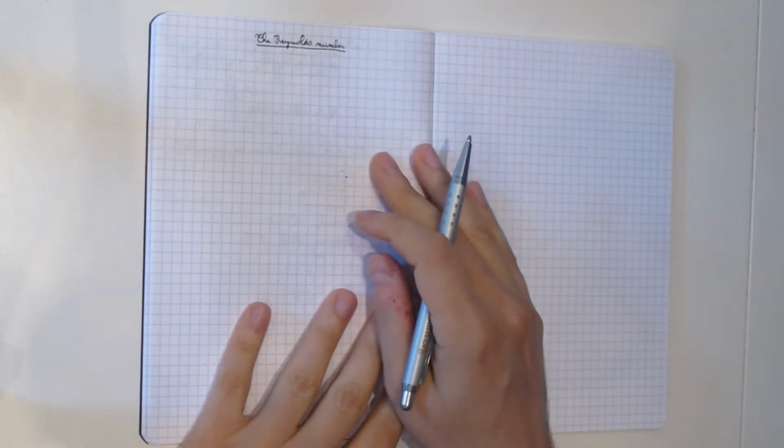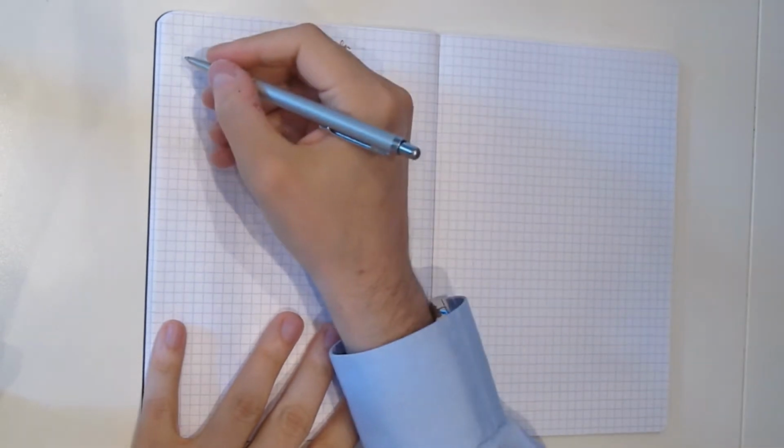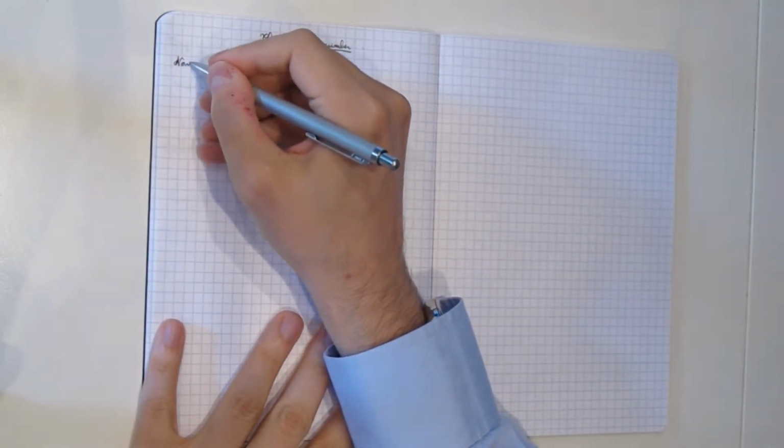Hello, in this video we're going to look at the Reynolds number and in particular how this number appears naturally from the Navier-Stokes equation. Okay, so to look at the Reynolds number, we are going to take a quite unusual route, but one that is going to make it appear very naturally. So we're going to start from the Navier-Stokes equation.